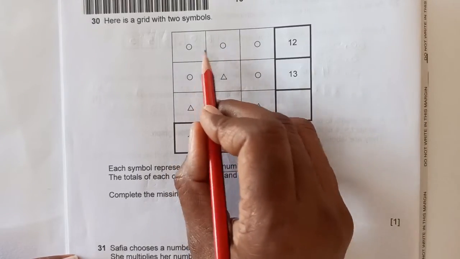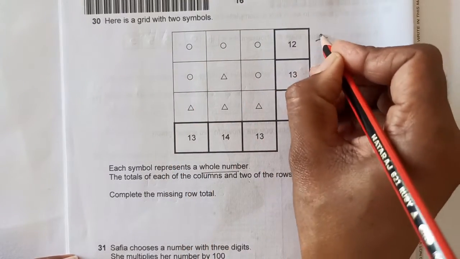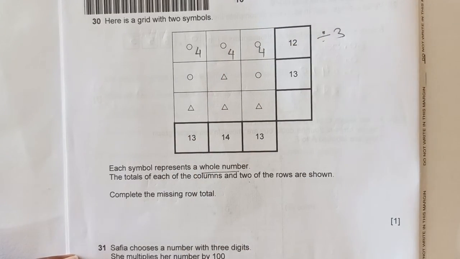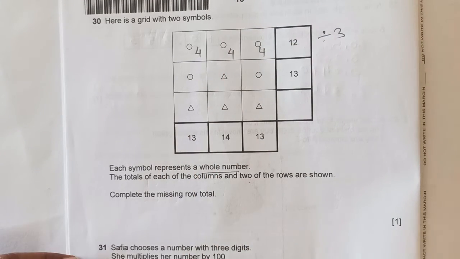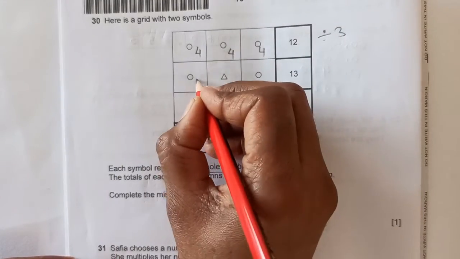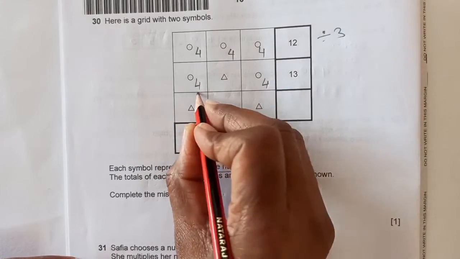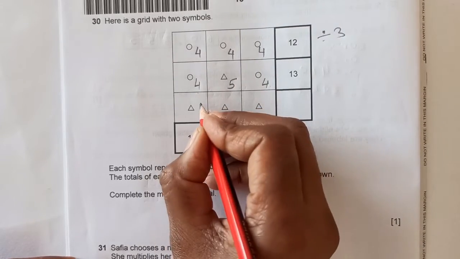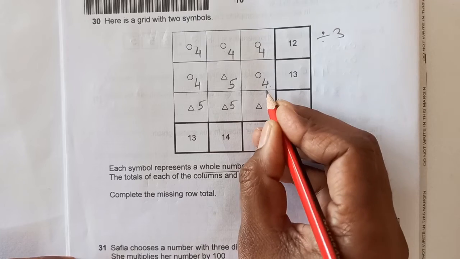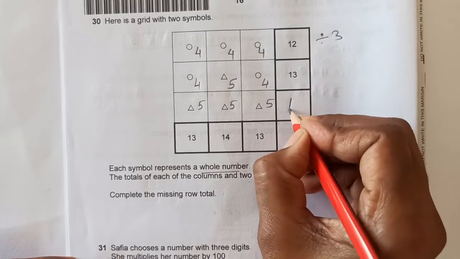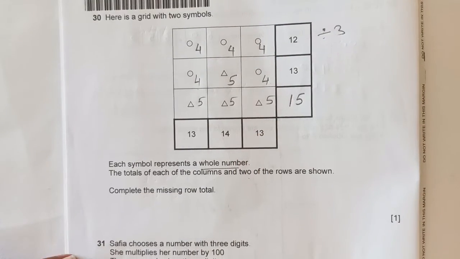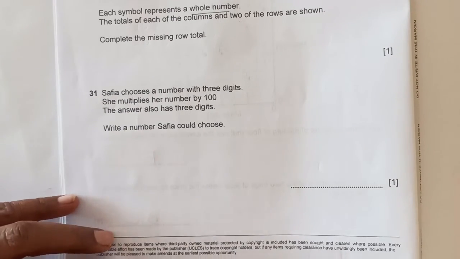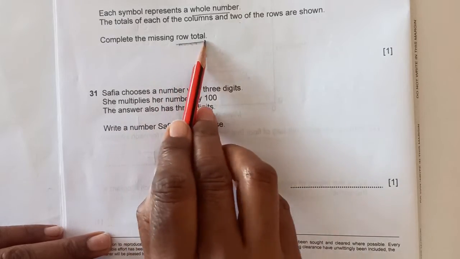So you see there are 1, 2, 3 circles and the total is 12 divided by 3. So that means this is 4, 4 and 4, meaning the value of circle is 4. So we can put 4 here, 4 here. 4 plus 4, 8. 8 plus what gives you 13? It is 5. So triangle is 5. So this is 5, 5 and then again 5. So this total will become 15. So this is how we can complete it with the missing numbers, right? So the missing row total is 15.